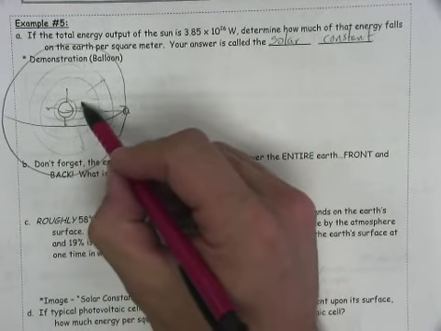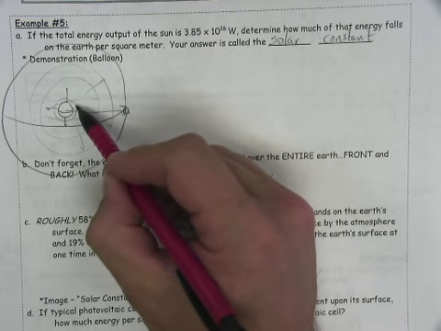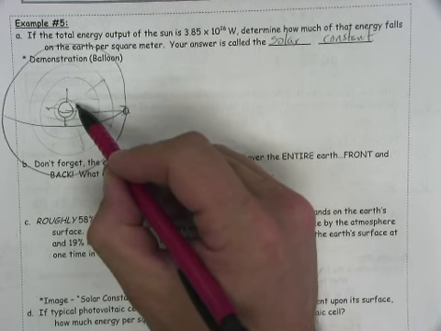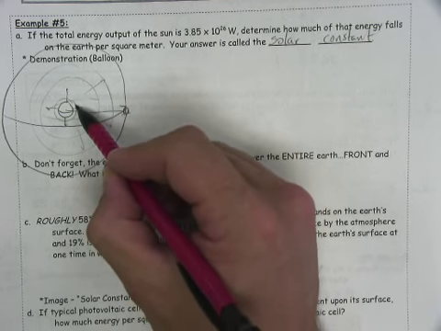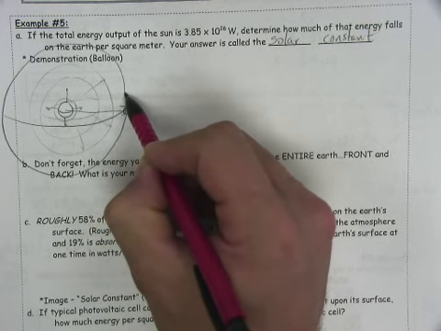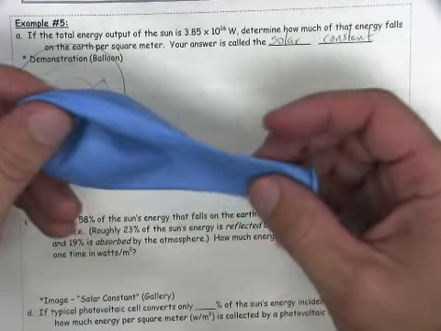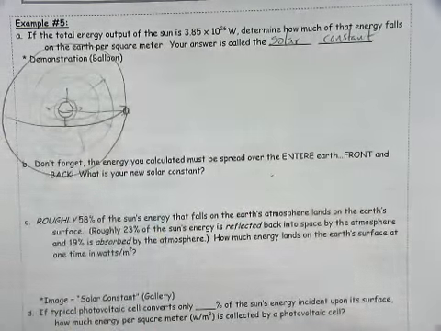As that energy leaves the sun and enters into space, it gets more dilute and more dilute. It becomes fainter and fainter. So the sun's energy per square meter close to the sun is far greater than the amount of energy per square meter way out here. Another way of thinking about it would be with a balloon. So let me just kind of blow out the balloon just a little bit.